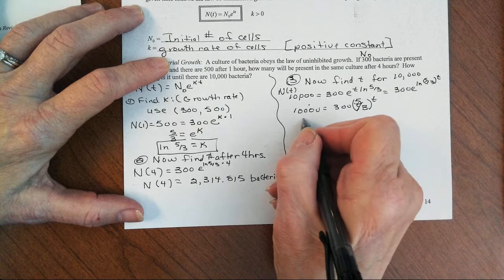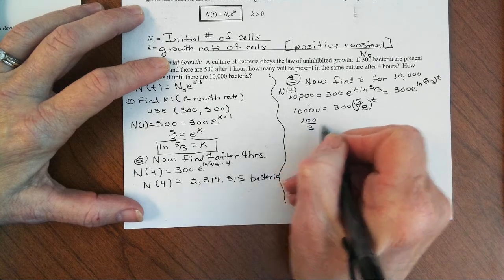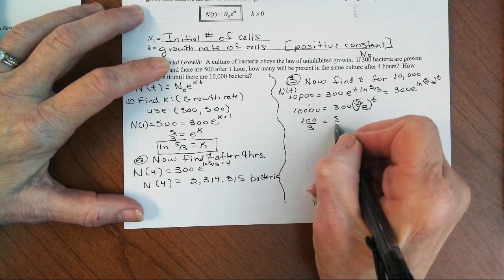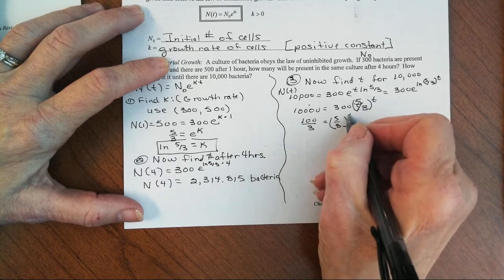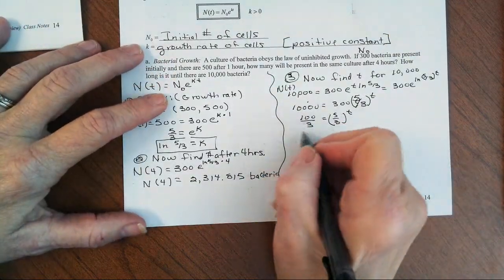Okay, and then we can simplify this. So 100 over 3 is equal to 5/3 to the t power, and we take the ln of both sides.